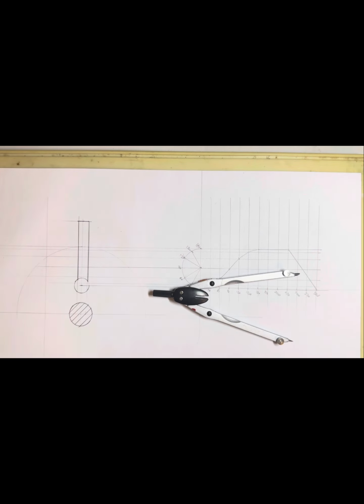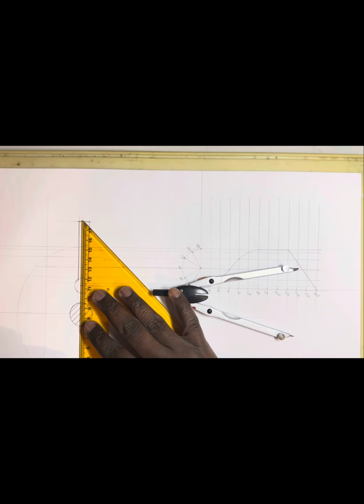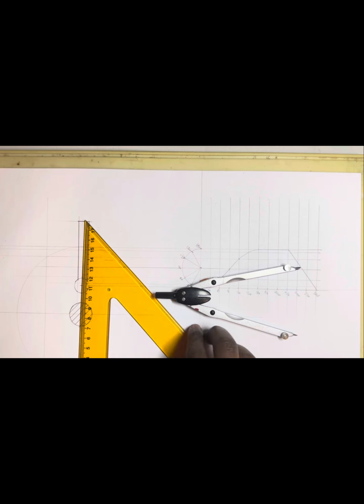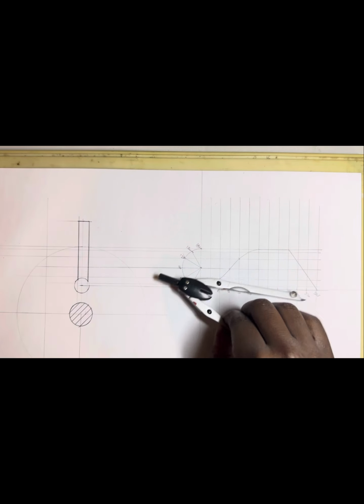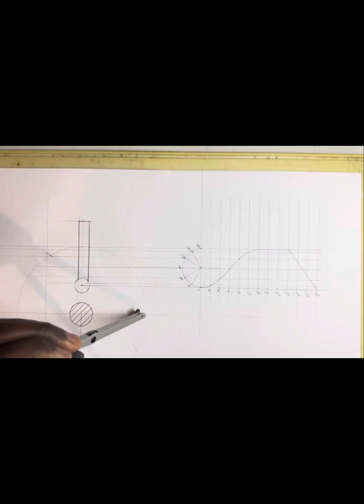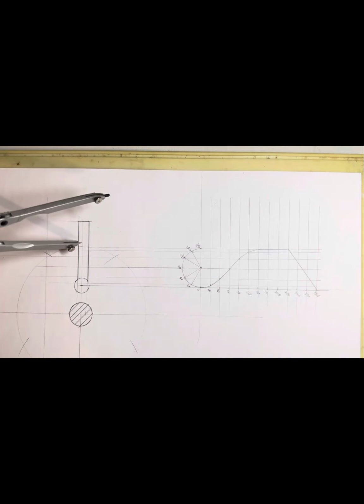So what I'm gonna do, I'm gonna divide it into 12 equal parts. So all you need to do is come to this side. The same method I was using there. You mark there, you mark there, you mark there, you mark there. This is the simplest method of dividing a circle.